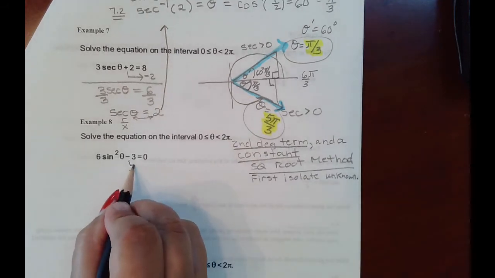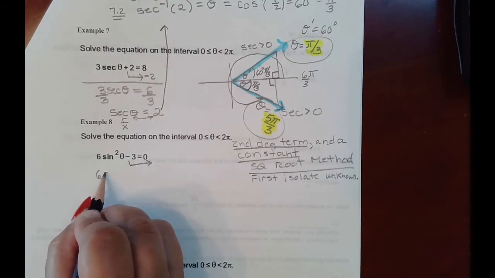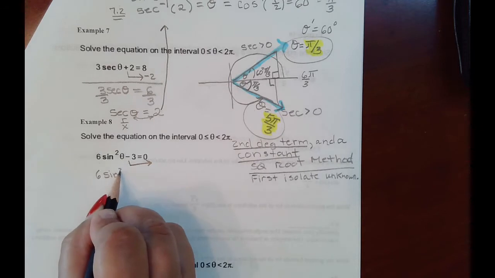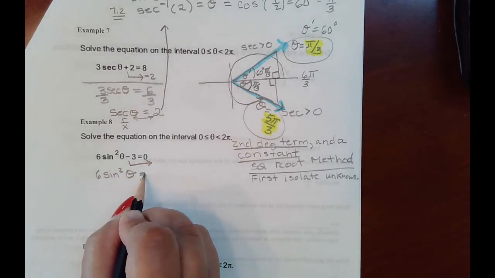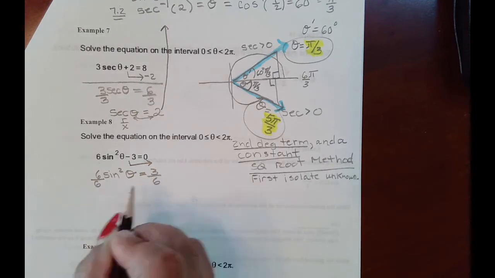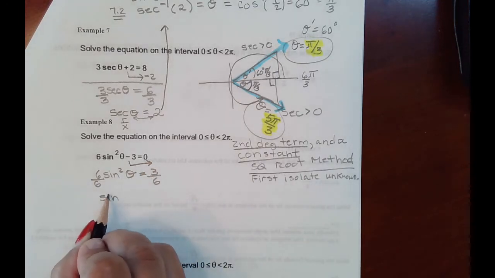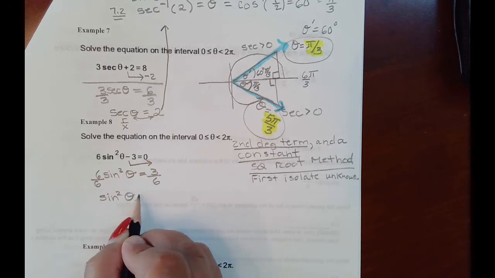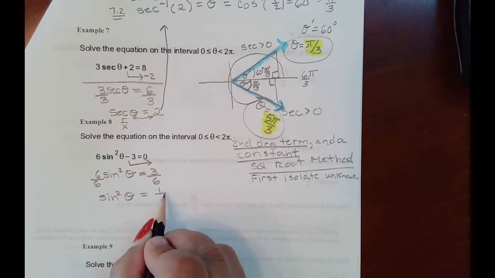Okay, so that means I'm going to be moving this over here, leaving me with 6 sine squared theta equal to 3. Then I'm going to divide by 6, leaving me with sine squared theta equal to 1/2.